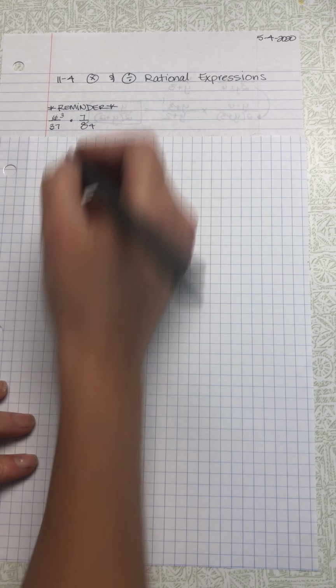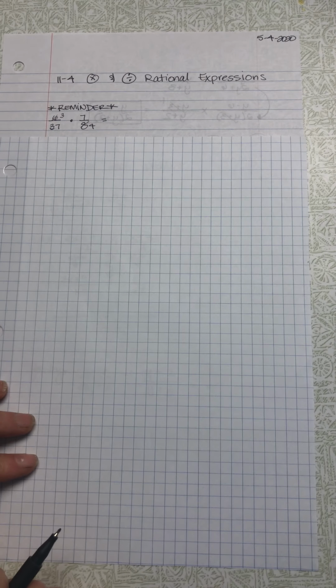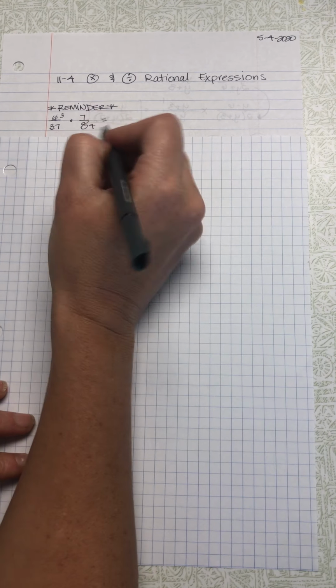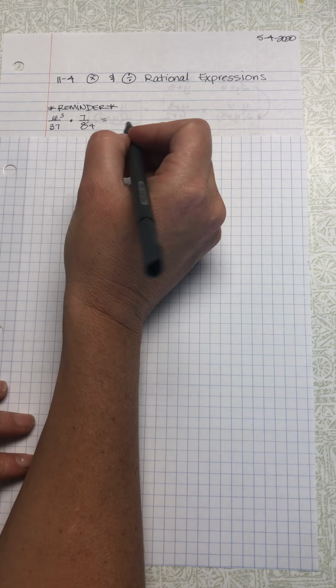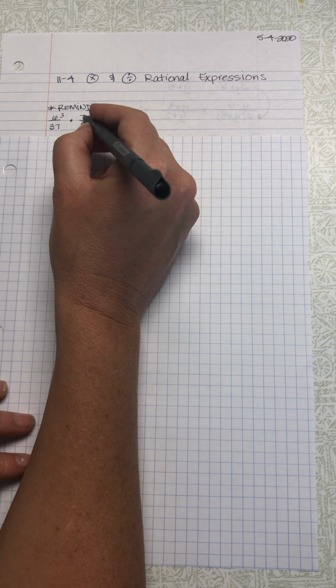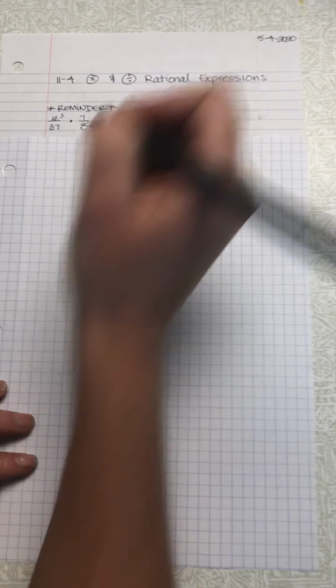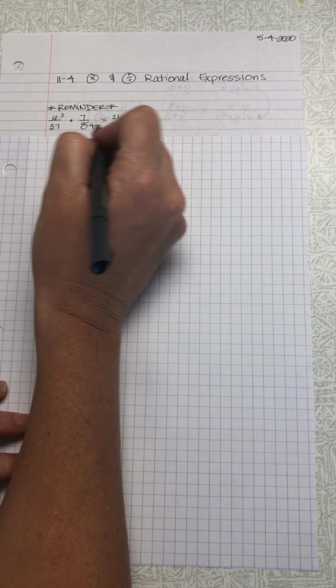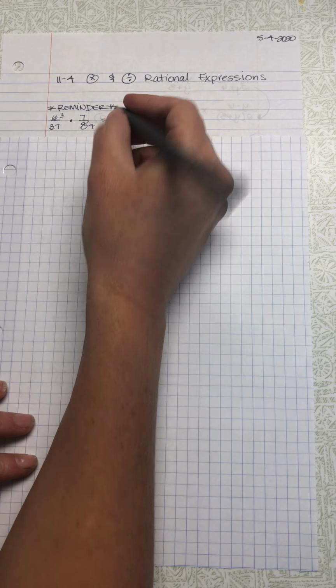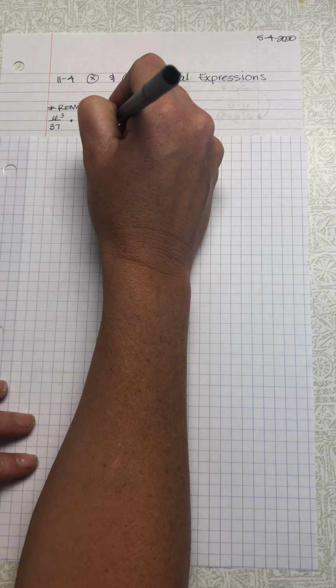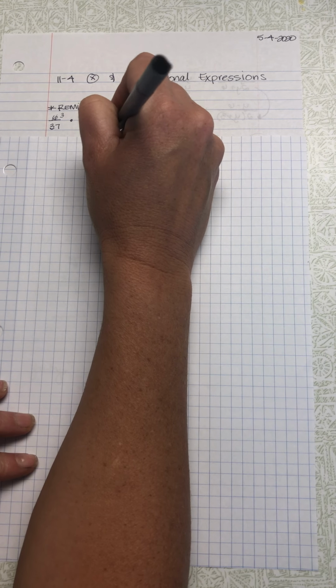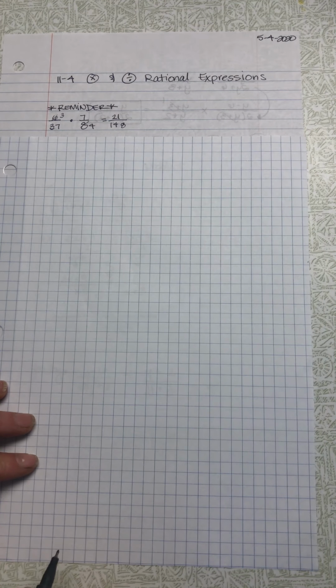And then make sure that you're done with your simplifying, you multiply across. So 3 times 7 is 21, and 37 times 4 is 148. Okay.